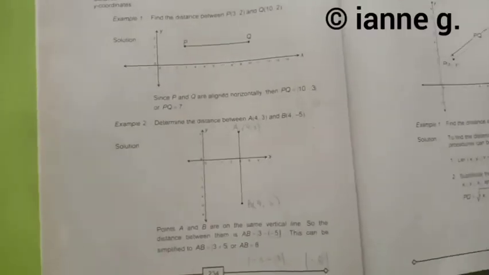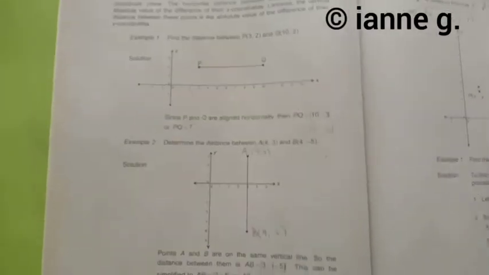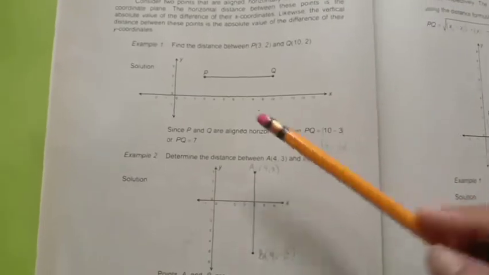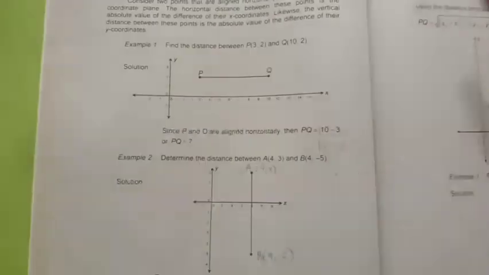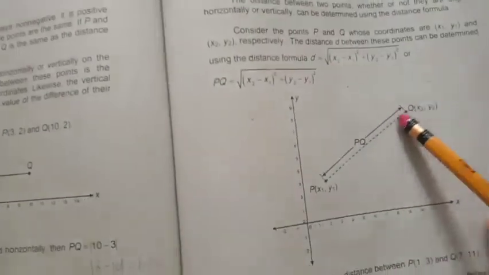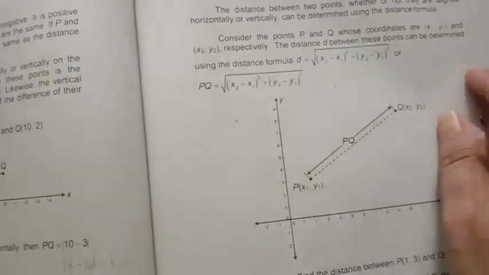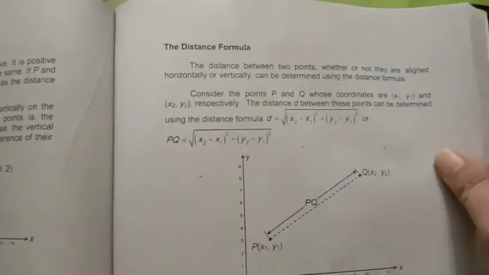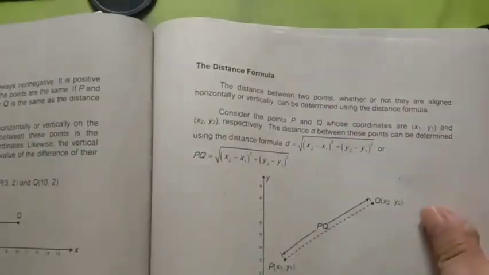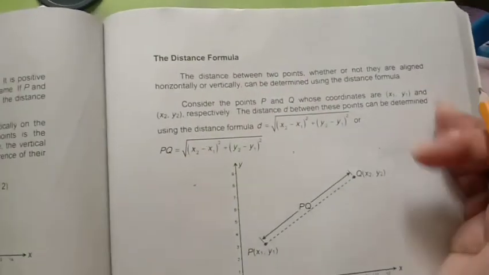How about if the distance we're going to get is not vertical or horizontal? Hindi siya horizontal distance or vertical distance. Nakaslant siya katulad nito. Katulad nito, nakaslant, di ba? How are we going to determine kung hindi horizontal or vertical ang distance? So dito papasok yung tinatawag nating distance formula.